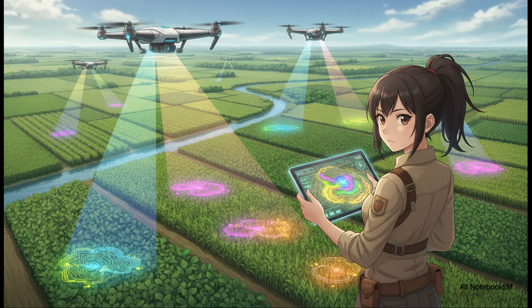It empowers farmers and environmentalists to manage resources precisely where they are needed, protecting fragile ecosystems. This isn't just neat data. This is how we are going to secure the future of our global food supply.